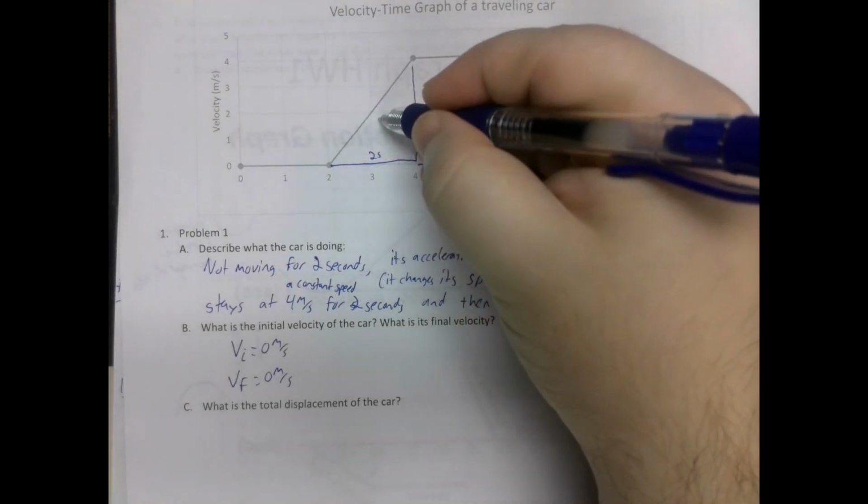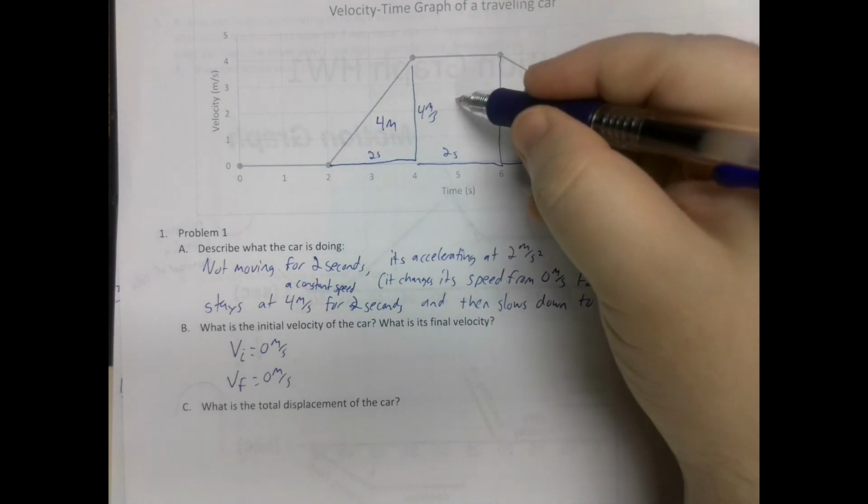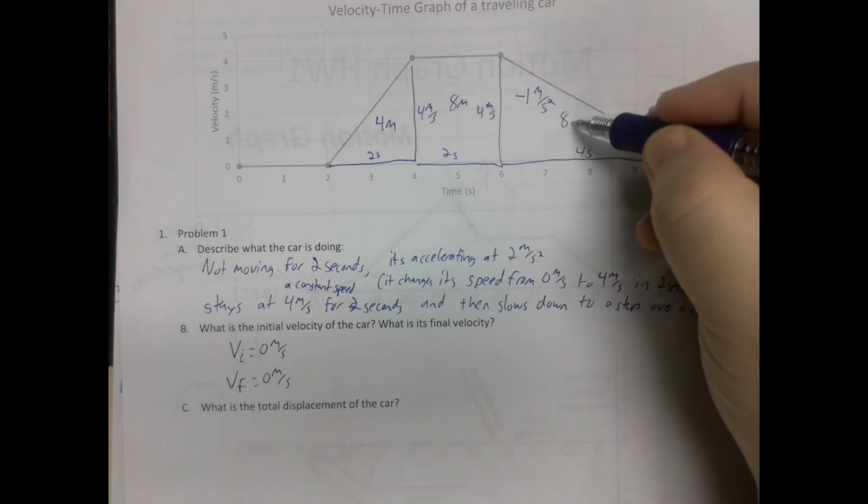So this area is what? 4 meters. This area is, and this area is 8 meters.